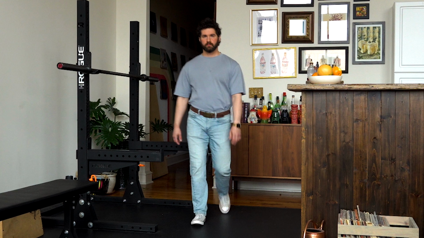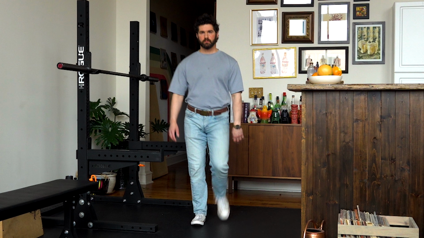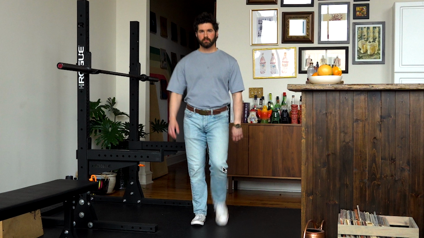Now, if we go just one frame forward from this, we're going to see something slightly different. As I swing this left leg over here, the pelvis on the left side came up, and now this foot is leaving the ground.